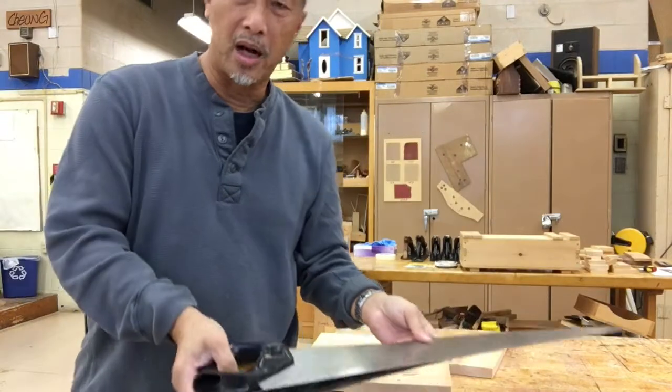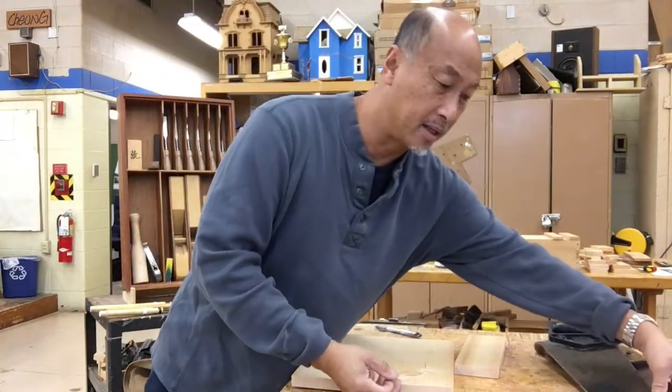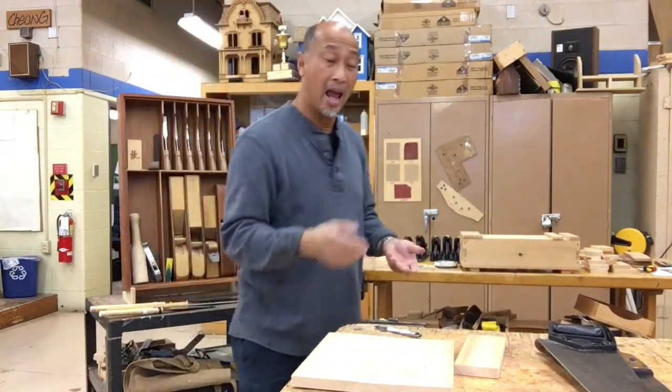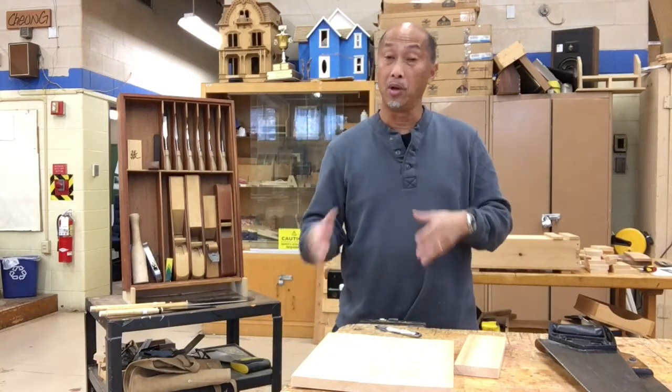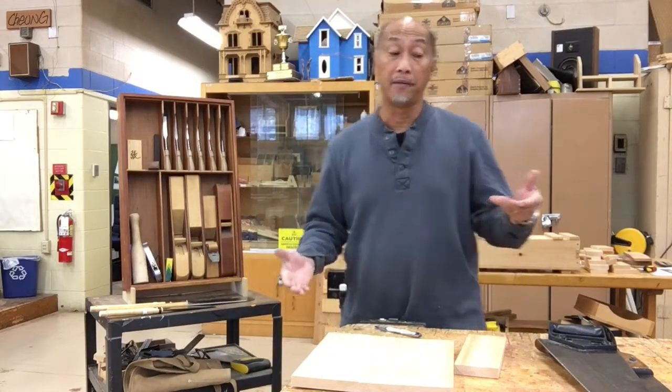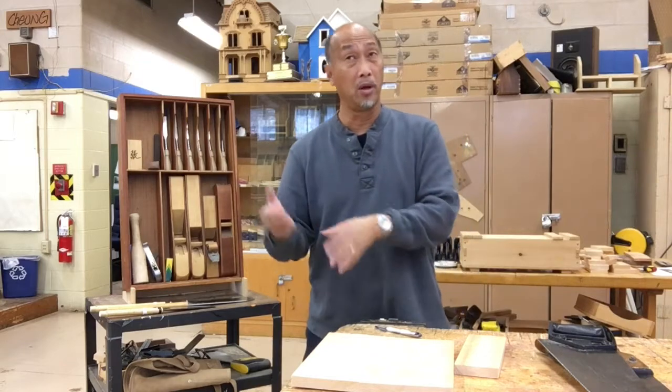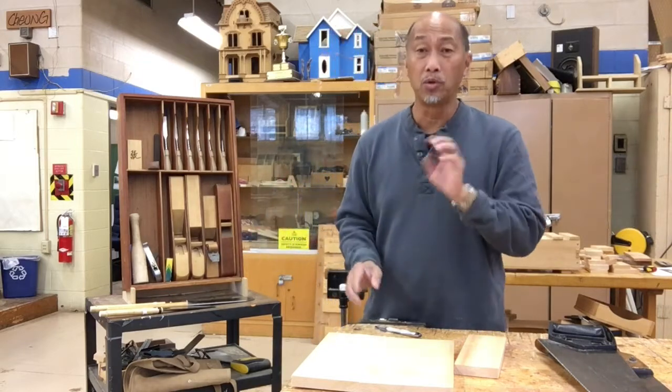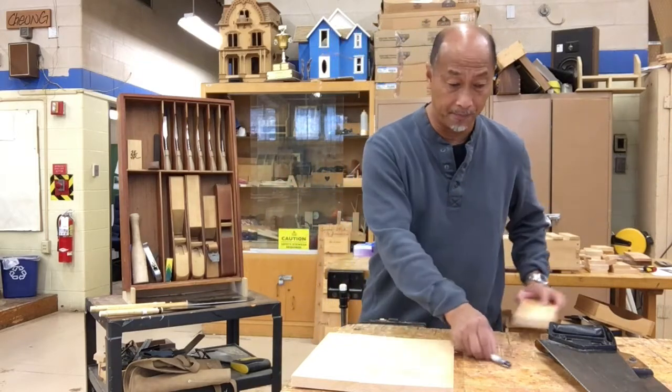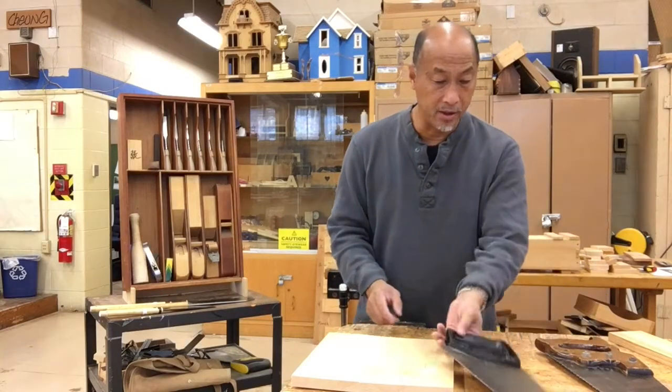Now, all saws will cut. No matter what, they will cut, yes. So if I pick a rip saw and I want to crosscut with it, will it work? The answer is yes. But if I use a crosscut to rip, will it work? The answer is yes. But one will do better than the other, and that's the idea. So let me just show you, for instance, watch.